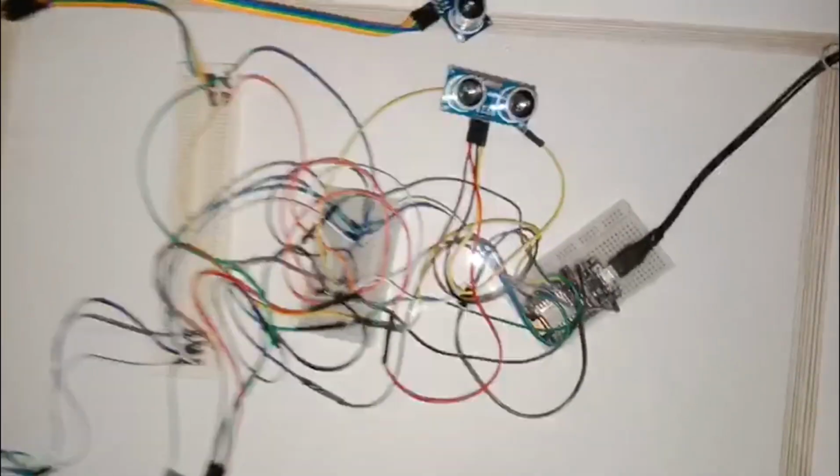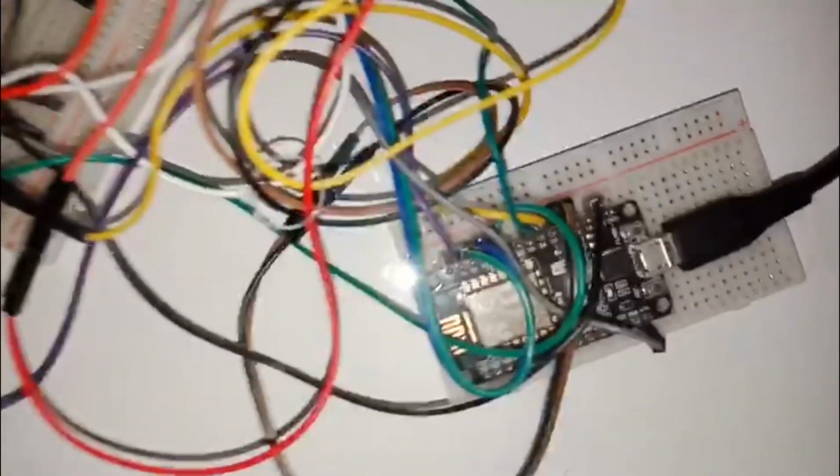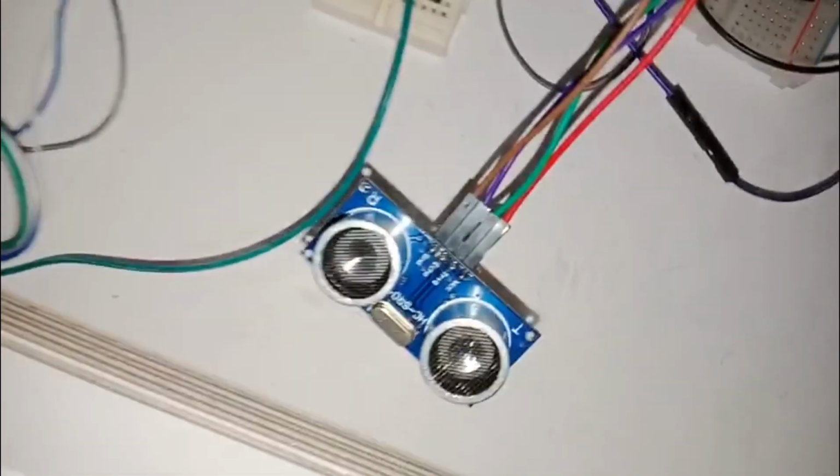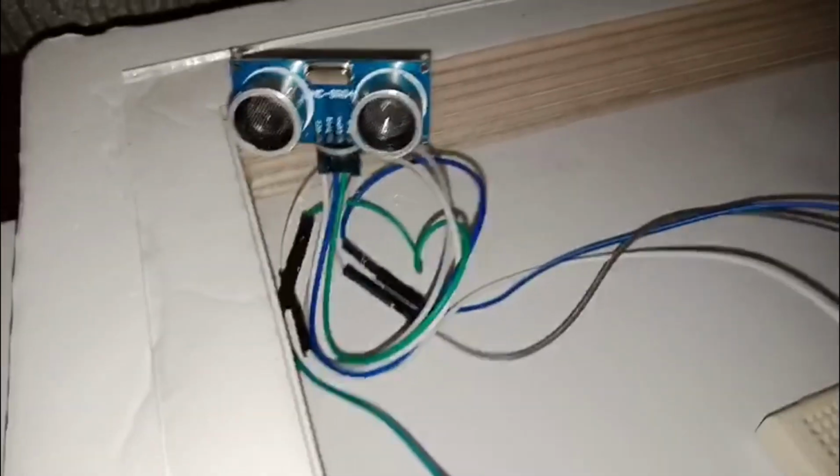To operate the ultrasonic modules, we initiate the process by utilizing the input-output triggers with a high-level signal lasting at least 10 microseconds. Subsequently, the module autonomously transmits 8 pulses at a frequency of 40 kHz, then assesses the presence of a pulse signal returning.